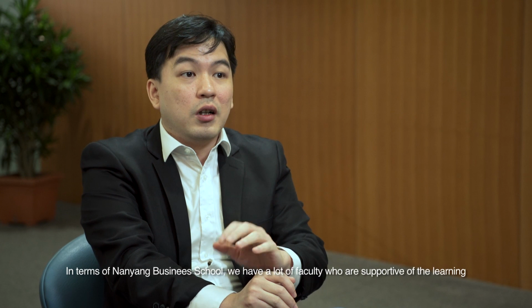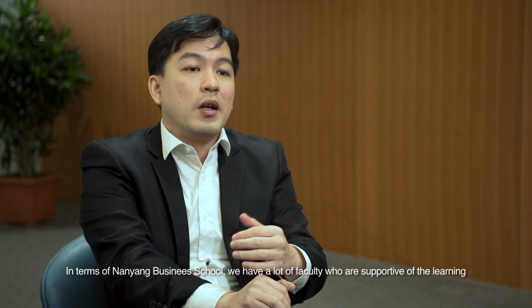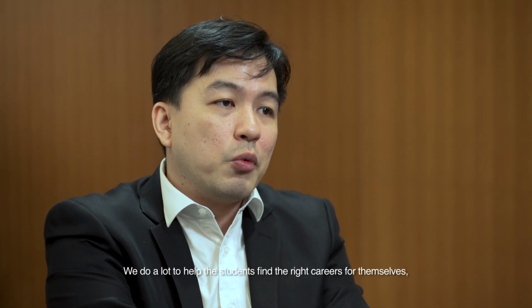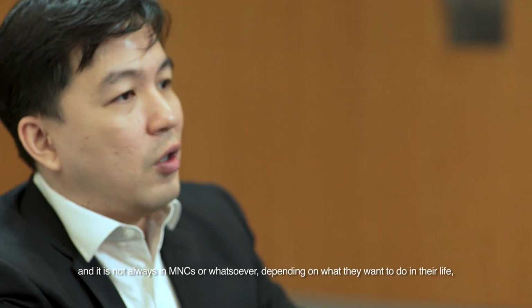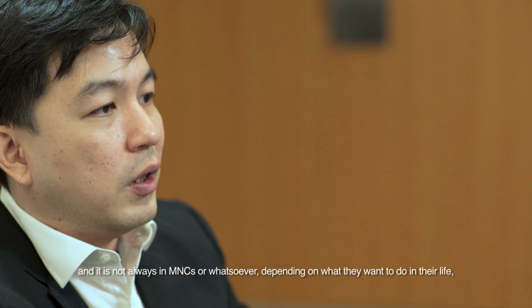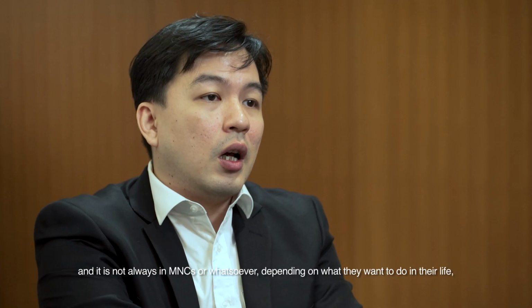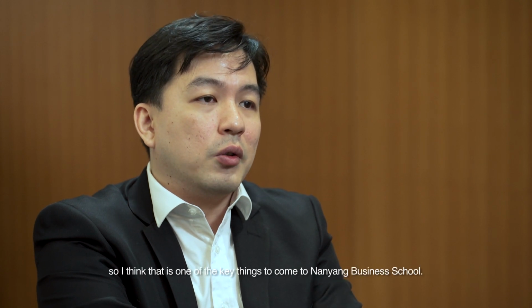In terms of Nanyang Business School, we have a lot of faculty who are very supportive of the learning and the careers of the students. So we do a lot to help the students find the right career for themselves. And it's not always in MNCs or whatsoever, depending on what they want to do in their life. So I think that's one of the key things about coming to Nanyang Business School.